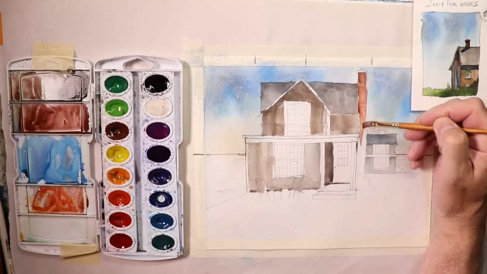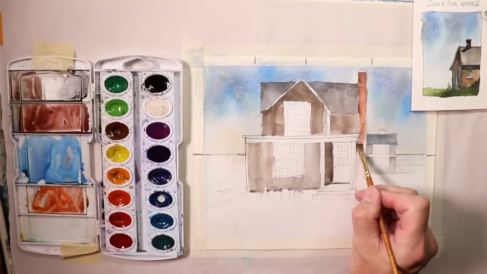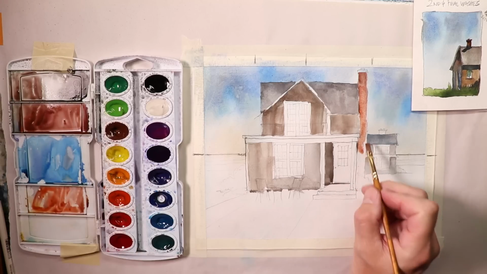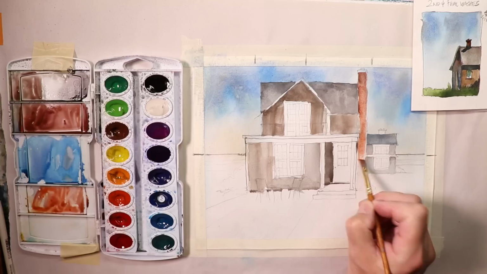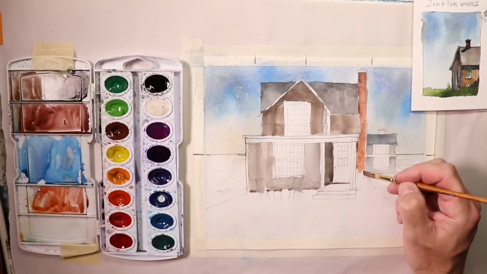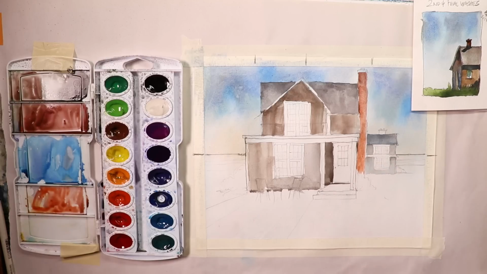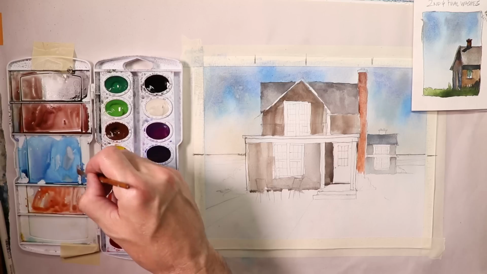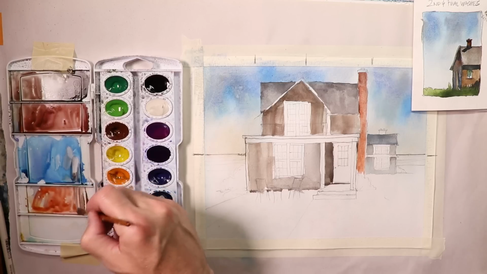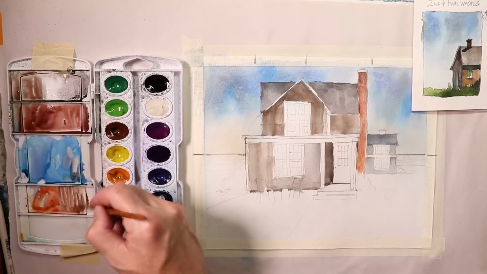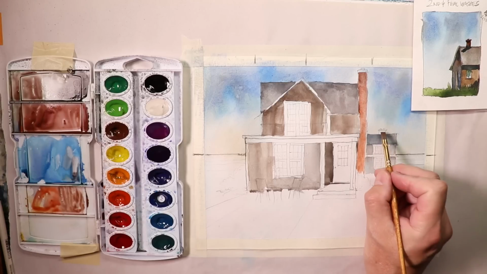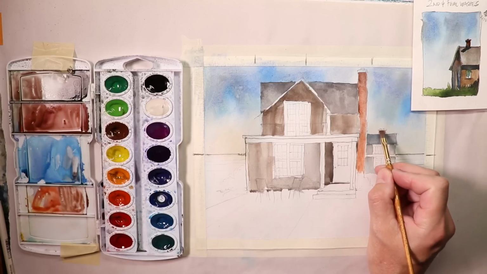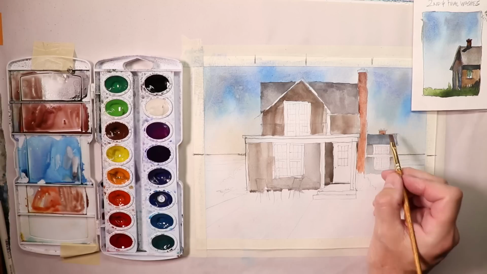And you can just see, you can get creative and use different brush strokes. I'm going to maybe use this straight brush stroke like this. Okay, and then over here, a little cooler. You can kind of see how that's a little cooler.